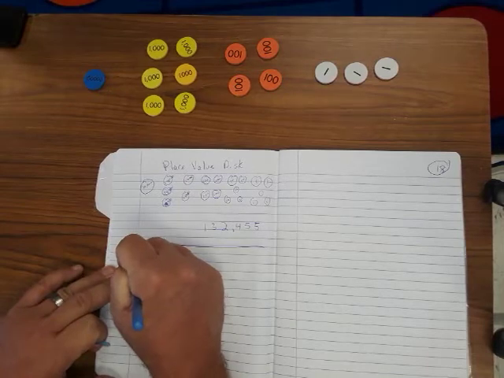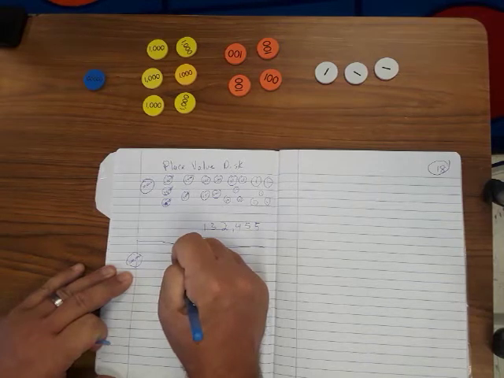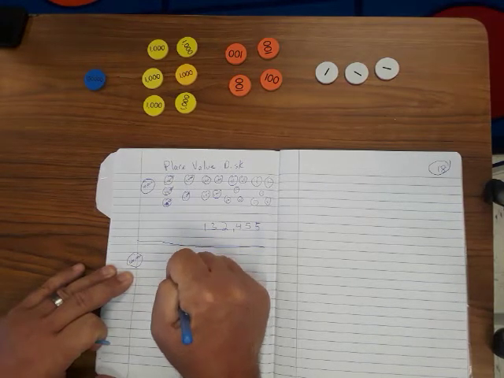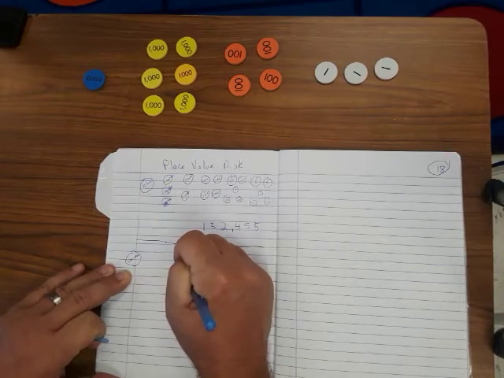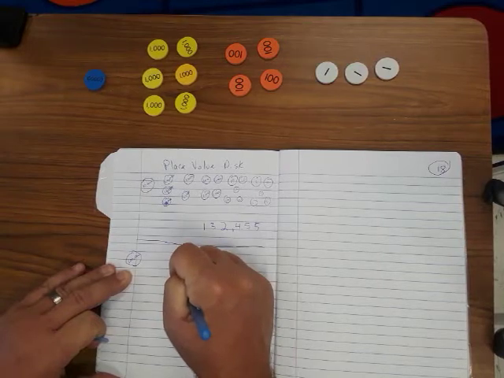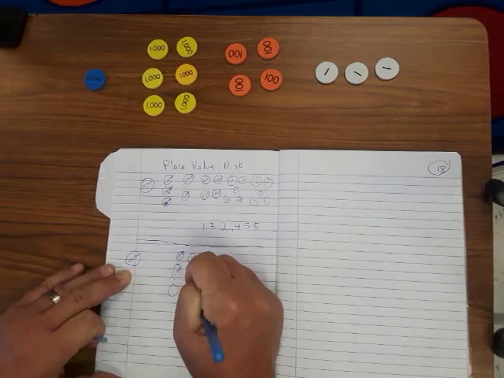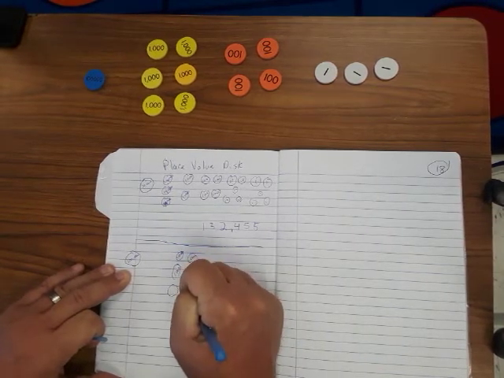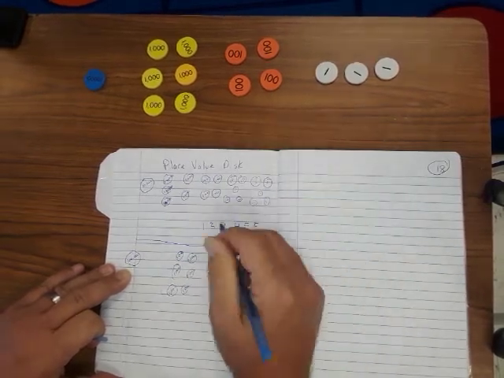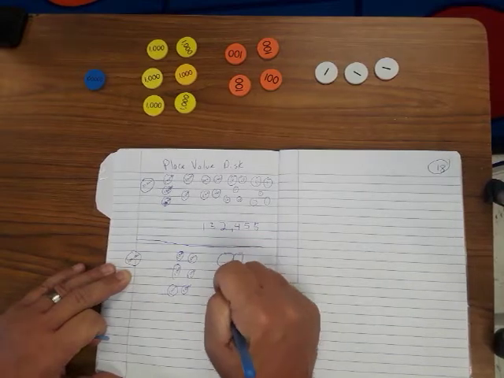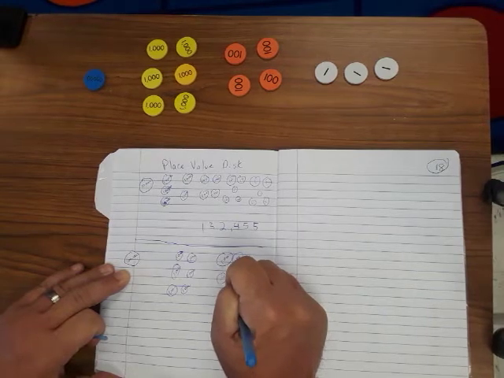You got 100,000. Have 6. 6 thousands. It's 3 zeros. 4 place values. 4 hundreds. 100. 3 place values.